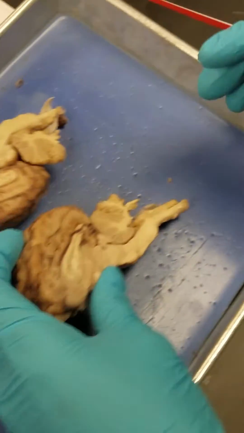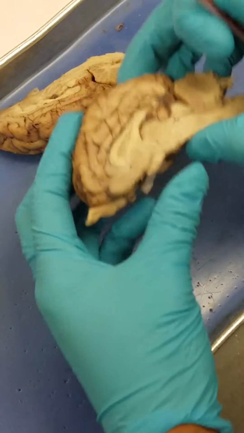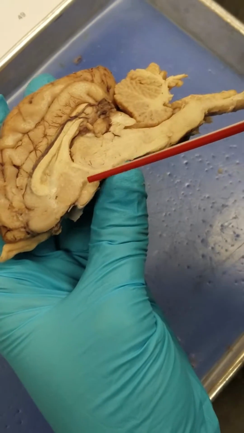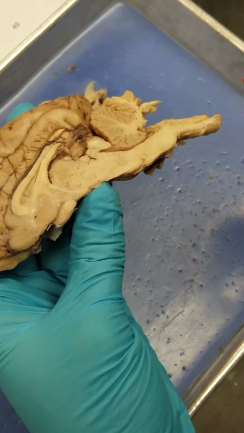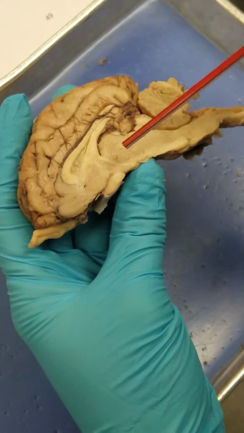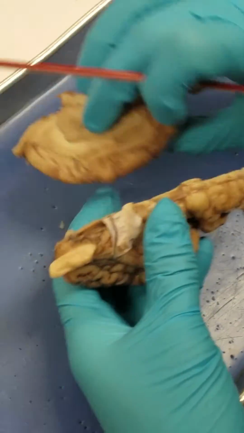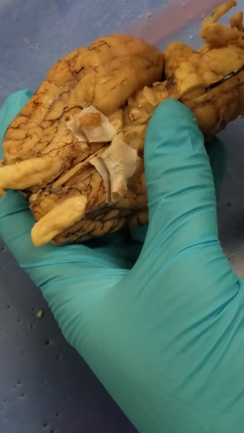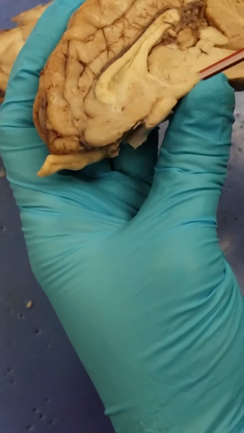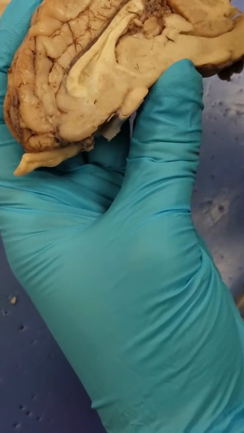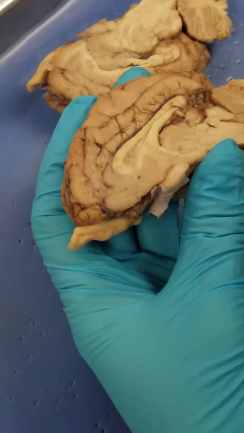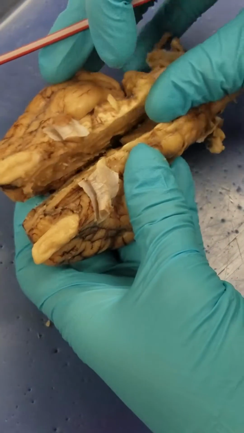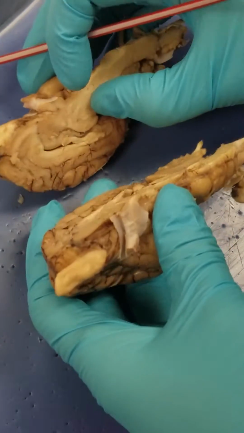Then our diencephalon contains the thalamus, this big part here, and the hypothalamus down here. Also, if you look down here, this is our optic chiasm, the X marks the spot. Literally right above that is the hypothalamus. Then we have our infundibulum, which has actually been cut off, and our pituitary gland, which is also cut off.